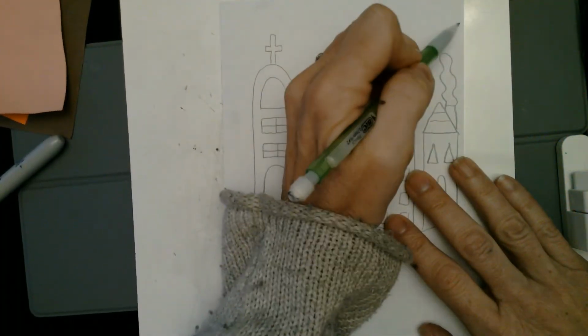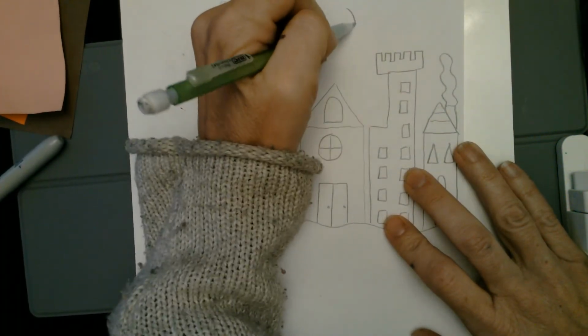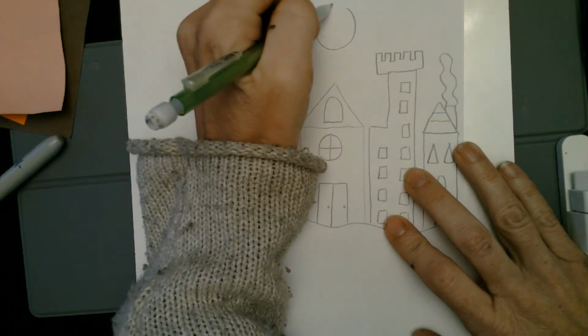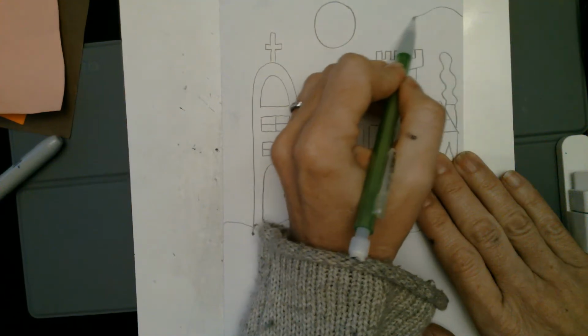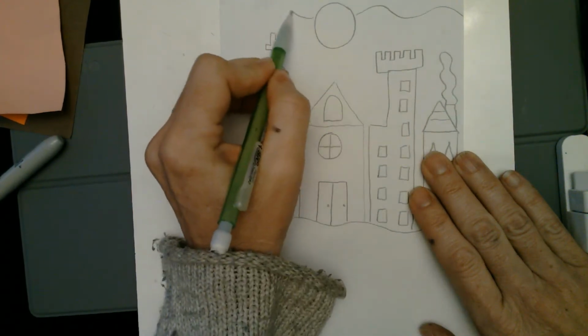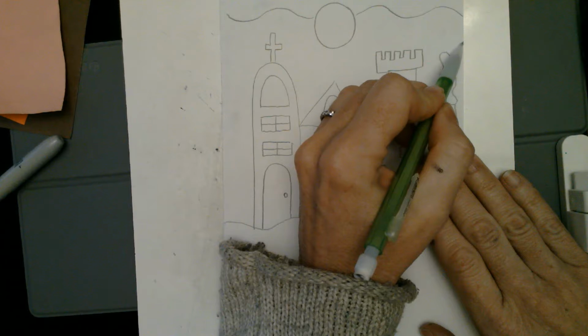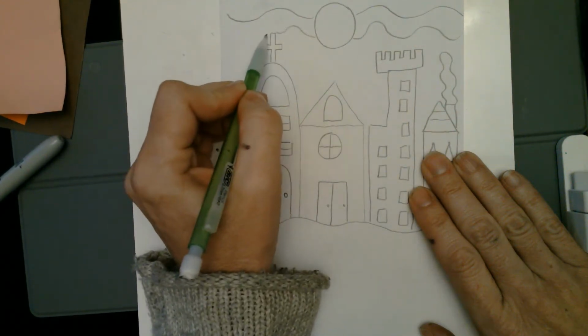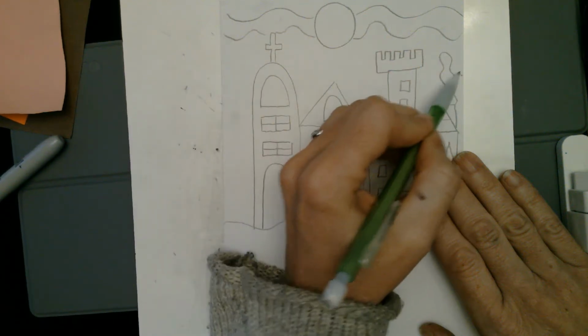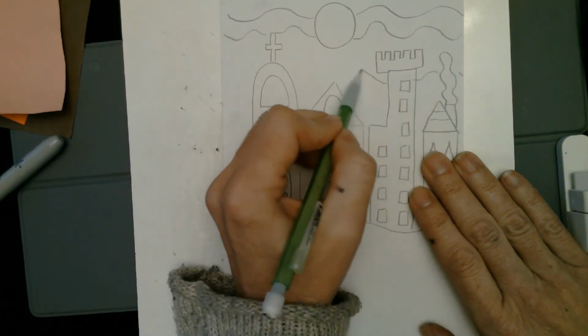Then I'm going to create a moon in my sky. Looks like a full moon. Across my sky, I want to have all different wavy lines. They can be close together or far apart.